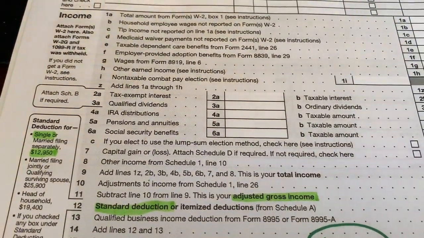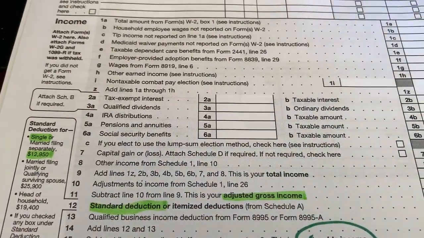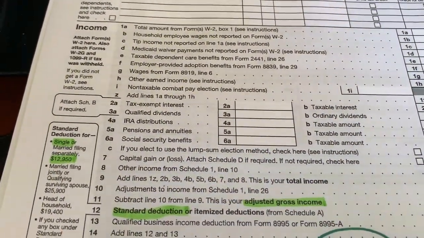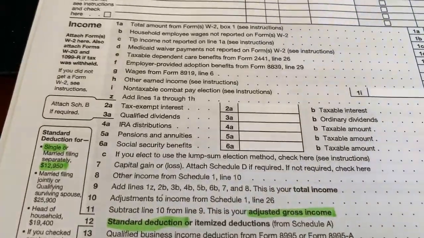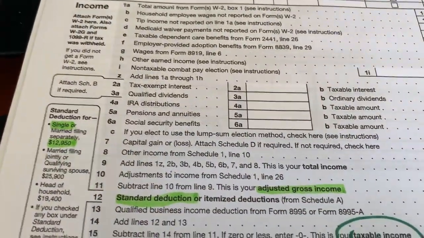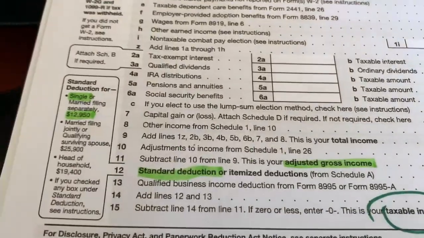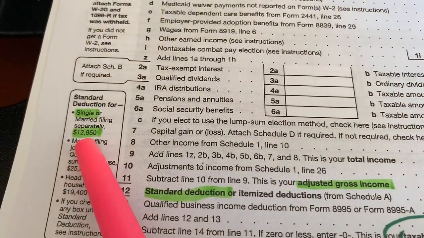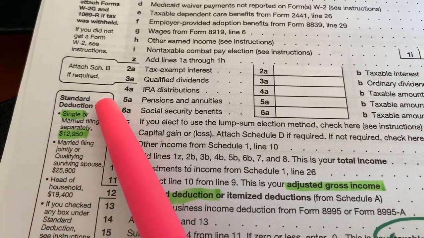Just a side note, if you have more than what the standard deduction is and you have all the receipts for it and it's all within the tax code, then people are going to take the itemized. But in this particular problem, everyone is taking the standard. Everyone is allowed the standard deduction. So the standard deduction is $12,950 for anyone who is single.